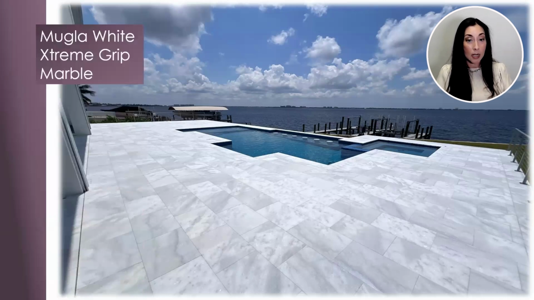Here's another design concept with the Mugla white marble that transformed this space into a modern residential backyard resort. Notice how it's the same marble as the previous slide I just showed you in the Mugla white. However, the material appears more white in this photo. Why is that? It's because the extreme grip finish, which is sandblasted, mutes the true color of the stone and makes it appear white and brighter.